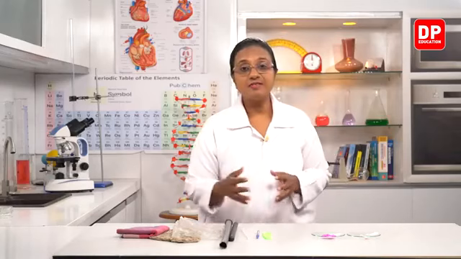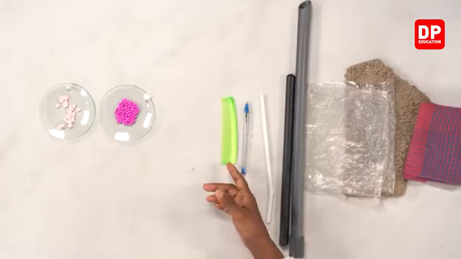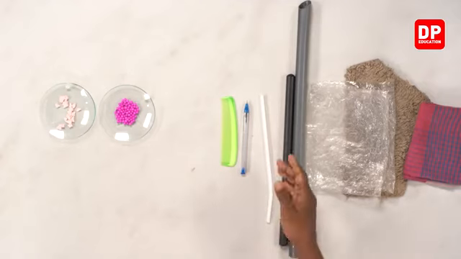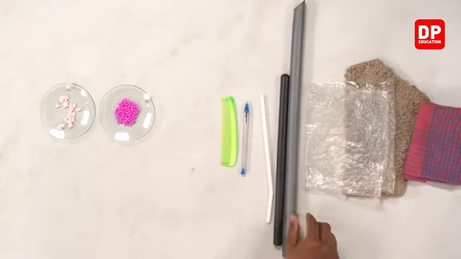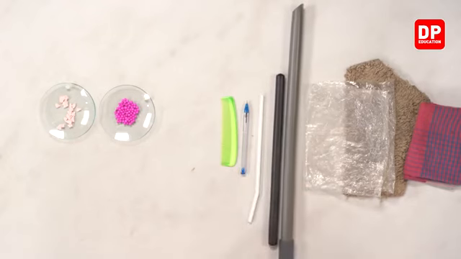So here I have some insulator materials. You are familiar with this: a plastic comb, the plastic tube of a pen, a straw, then the ebonite rod here, and the PVC pipe. These are all insulator materials.